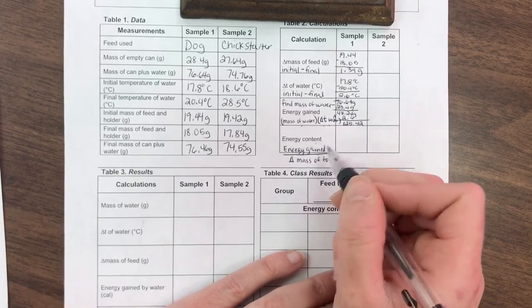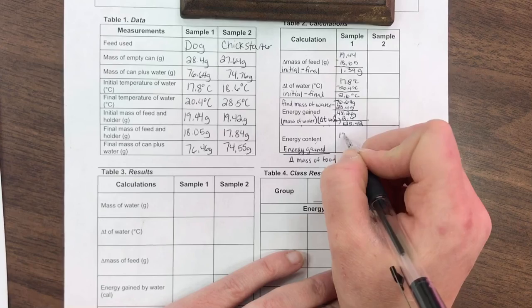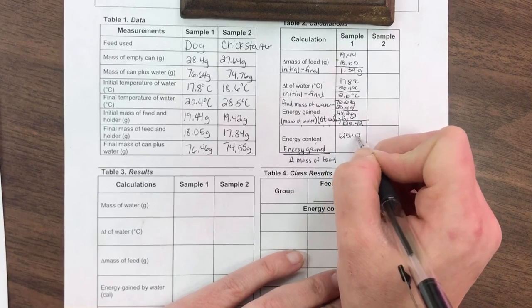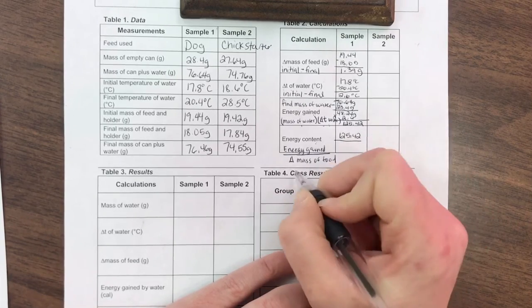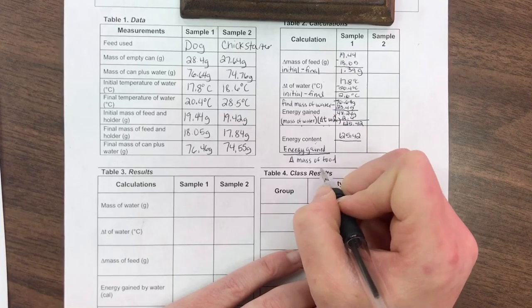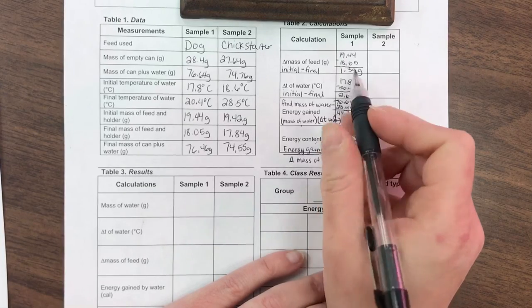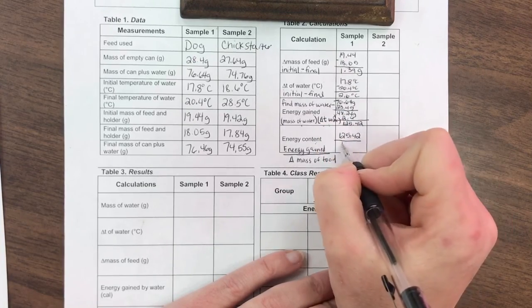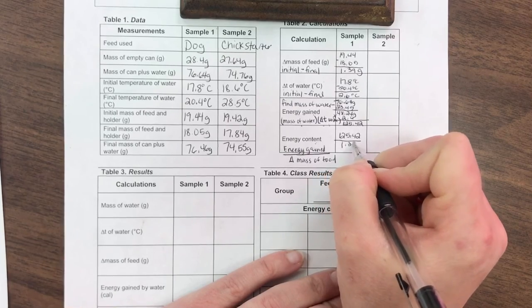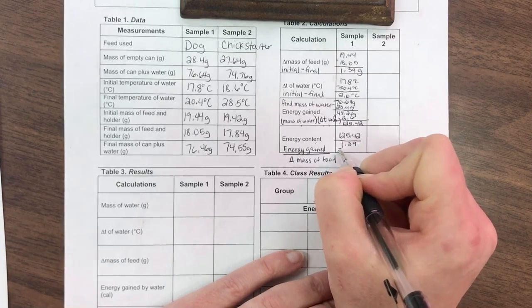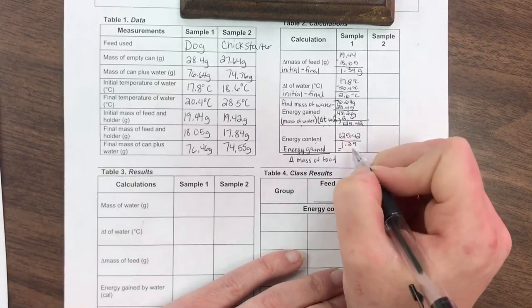To do that, we're going to take our energy gained, which was 125.42, and we're going to divide that by the change of mass in food. If we look up here, that was 1.39. So 1.39, and that will give us 90.23.